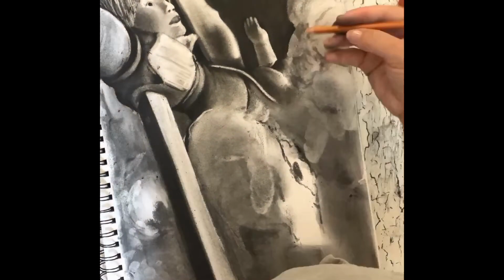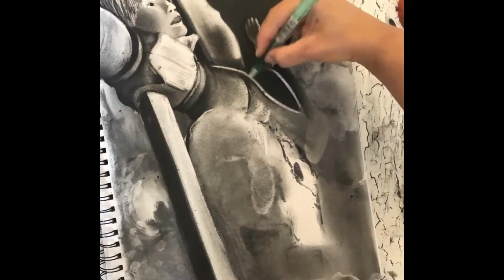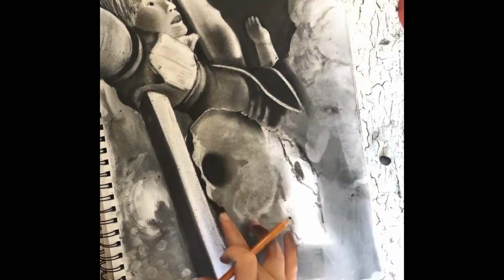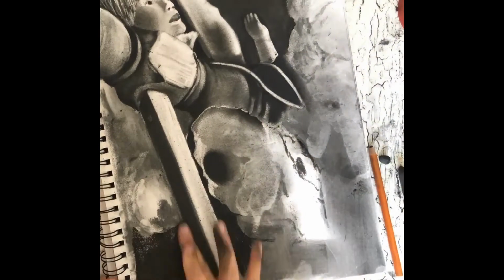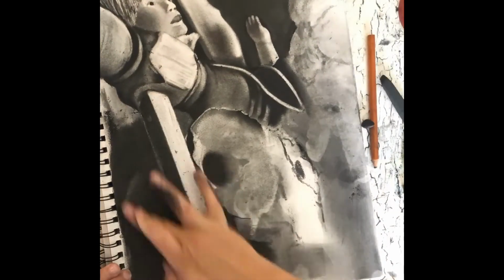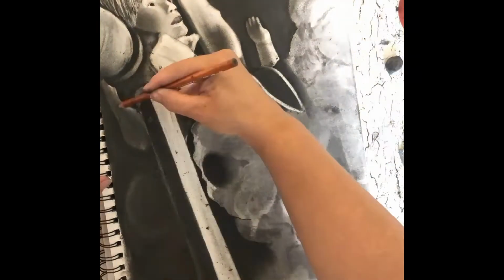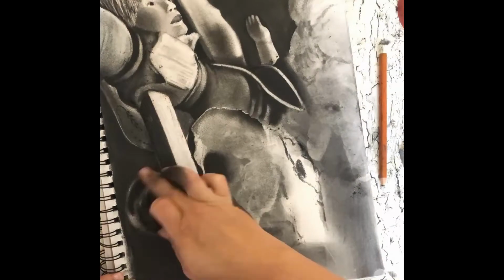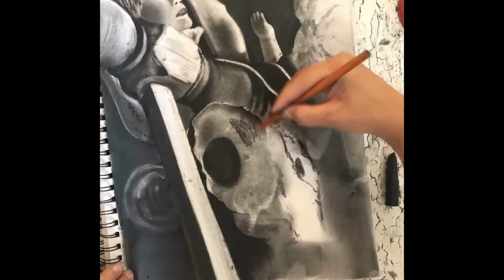Once you feel confident that everything's in place, you can start using your compressed charcoal. The pressure of your compressed charcoal is going to determine how dark it is on the surface. For example, if you have a little bit of compressed charcoal on your finger and you rub it in a certain area, it may be a little bit lighter than if you were to directly go onto your paper with your chunk of compressed charcoal and then rub it in with your finger with lots of pressure. That will give you the darkest value.